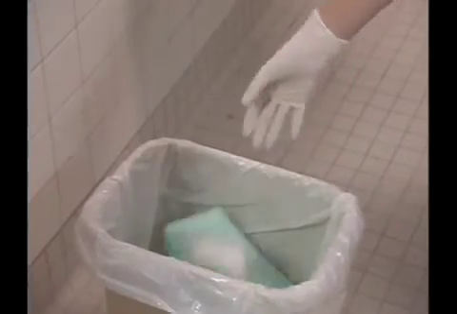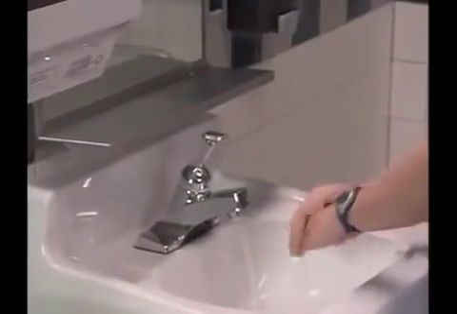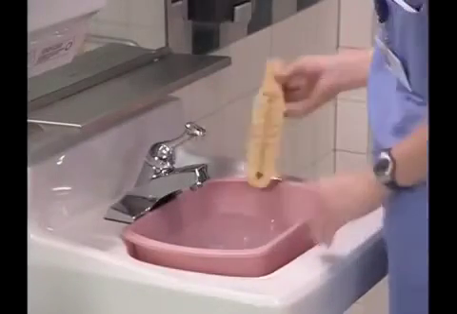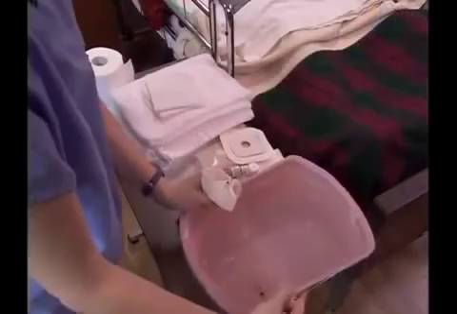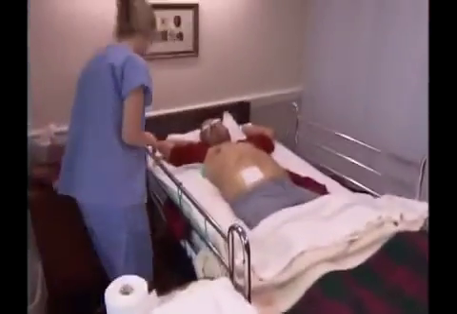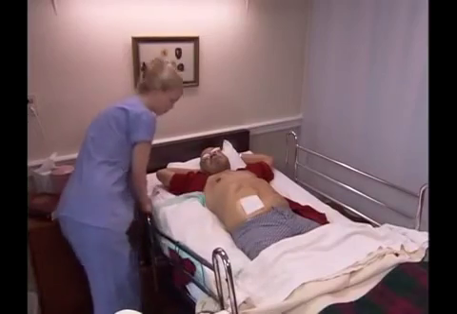Dispose of the ostomy appliance in a facility-approved waste container. Remove your gloves and dispose of them in a facility-approved waste container. Wash your hands. Fill the wash basin with warm water, 110 to 115 degrees Fahrenheit. Return to the bedside and place the basin on the overbed table. If the side rails are in use, lower the side rail on the working side of the bed.